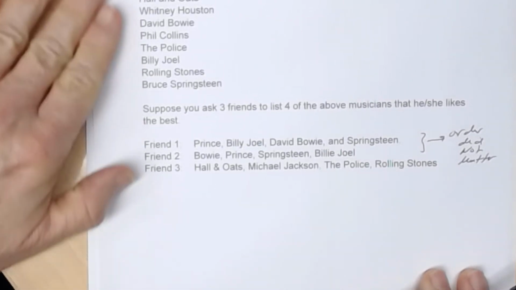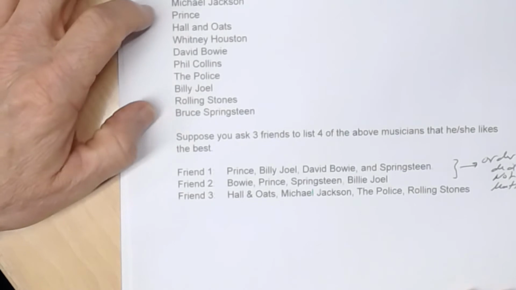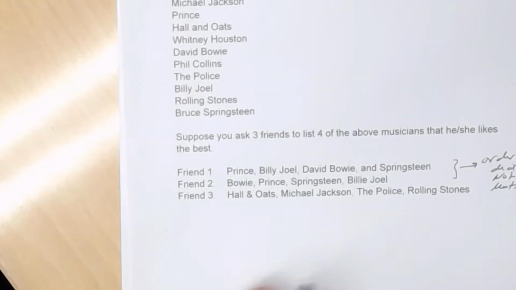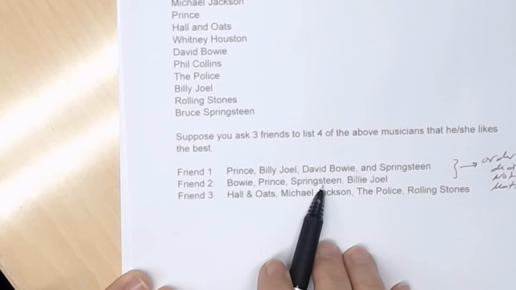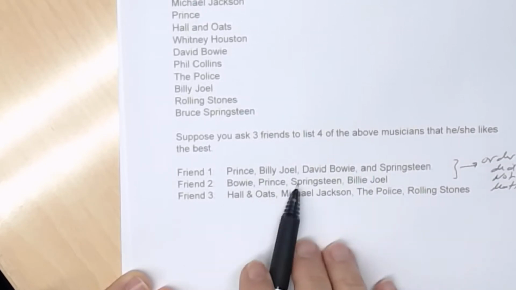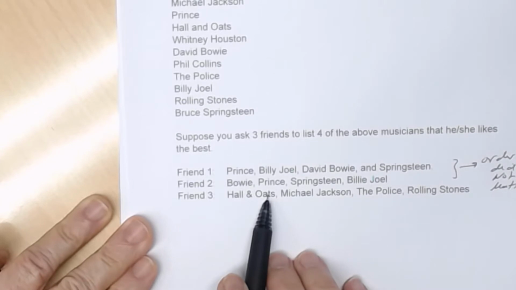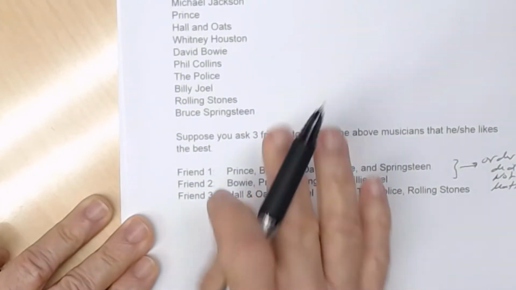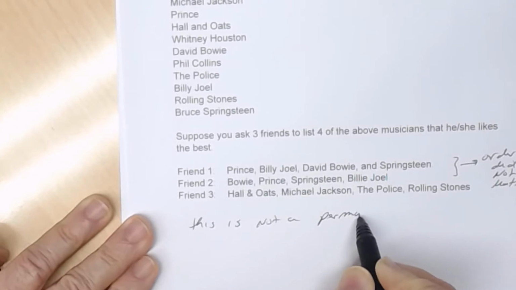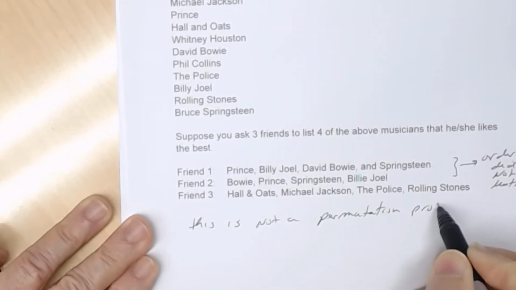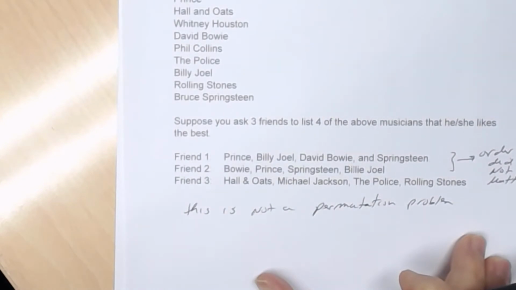When you asked your friends to state the four artists that they like the best, you didn't tell them to rank them at all. So basically, these two lists here are the same, aren't they? It's in a different order, but the order did not matter. It's the same list. So this is not a permutation problem. Keep that in mind. The order did not matter here, so that's not a permutation problem.